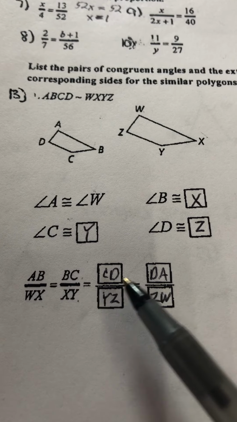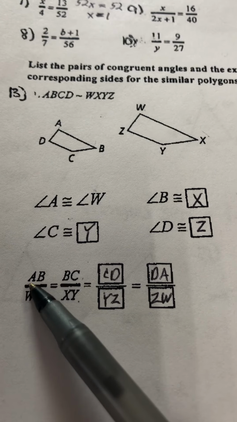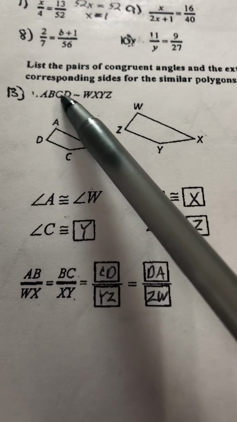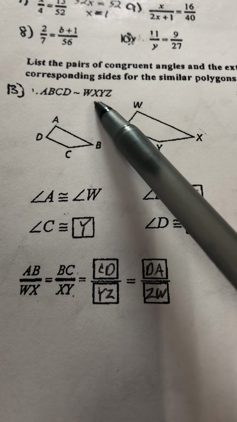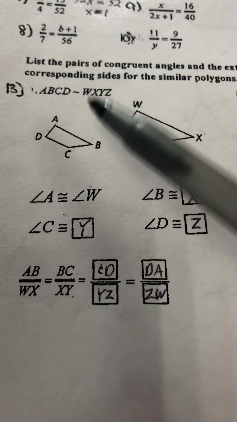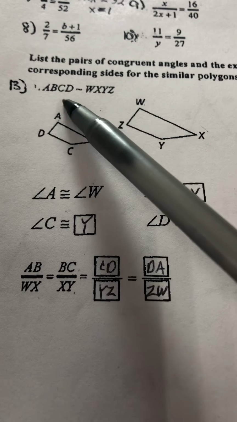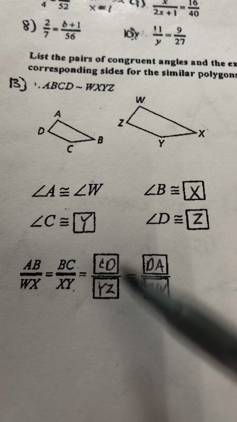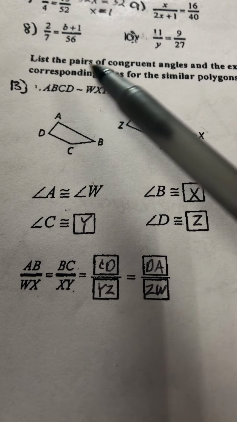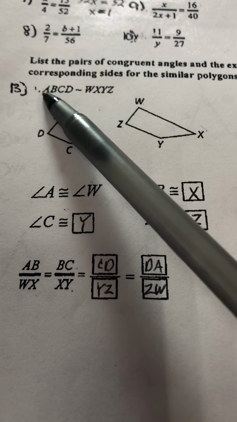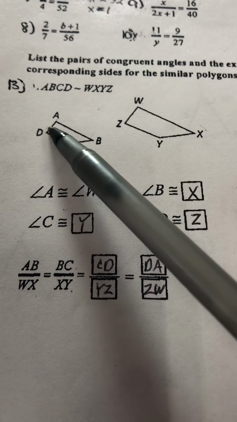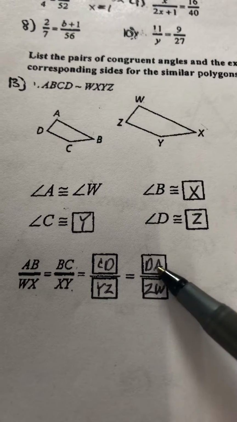Same thing with matching up the sides of this. So the AB matches up with the WX, the BC with the XY, the CD is going to go with the YZ, and then the DA is going to go with the ZW.